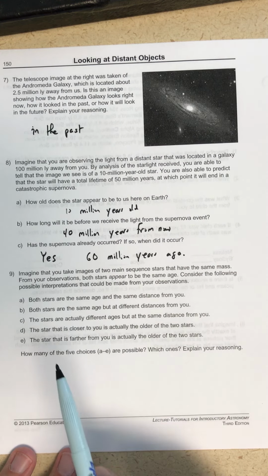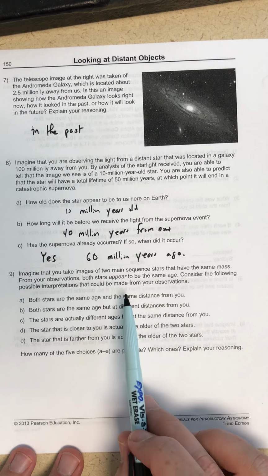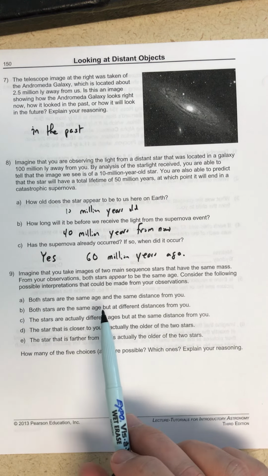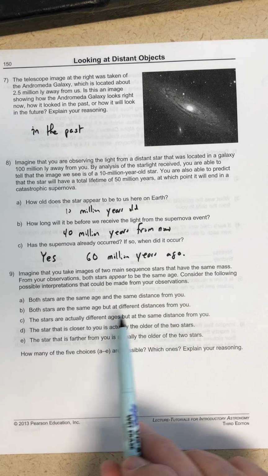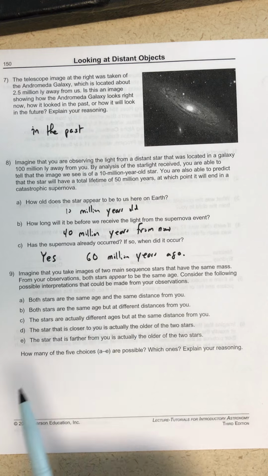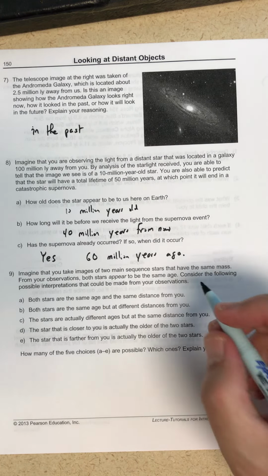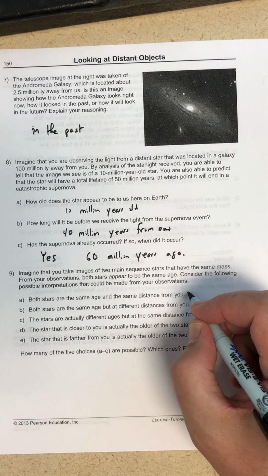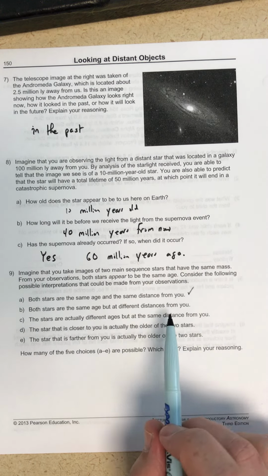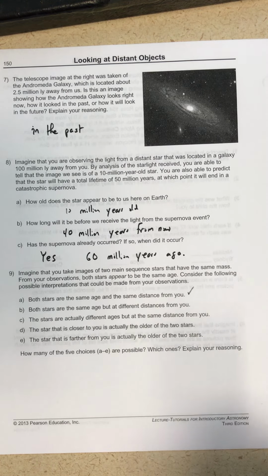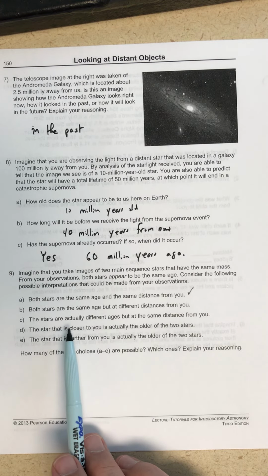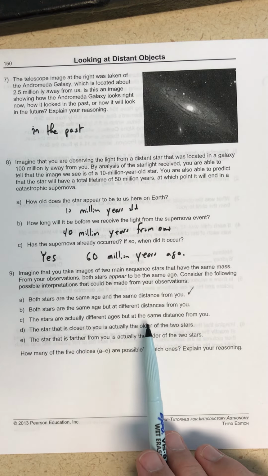All right. So I have 2 stars, same mass, and they appear to be the same age. Both stars are the same age and the same distance from you. That could be true. So not only do they appear to be the same age, they actually are the same age. And since they're the same distance away, there's no difference in light travel time from one star to the next.